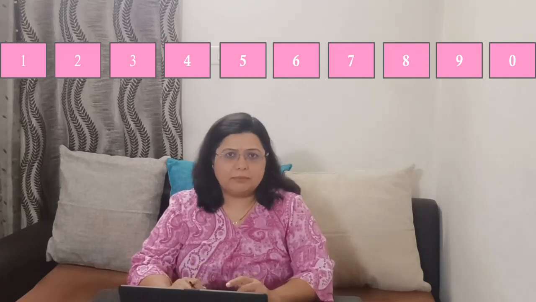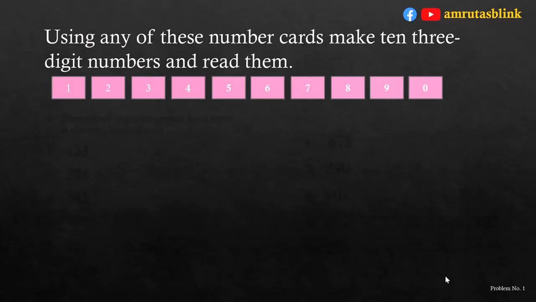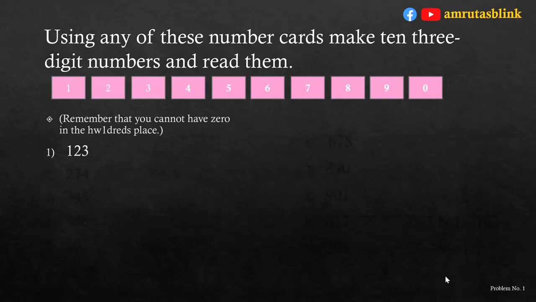Now what you need to do is create a 3-digit number out of these cards. So just imagine you have 10 different cards in front of you. You can pick up any 3 cards and make a 3-digit number out of them. So let's say I have chosen the first card, second card and third card. So we can create 1, 2 and 3. Now let's say I have skipped 1 and I have taken the next card, that is 4. So the next number can be 2, 3 and 4. Now let's skip 2 and take the next number, that is 3, 4 and 5.